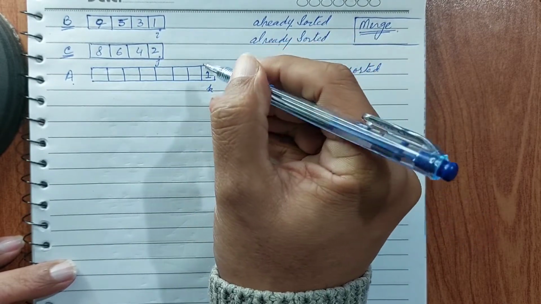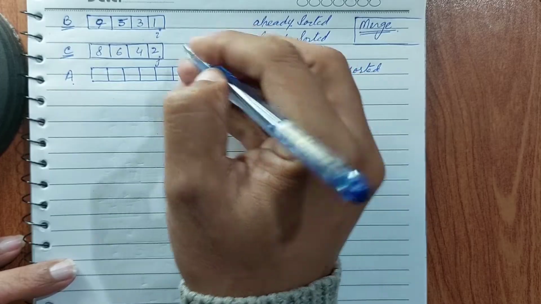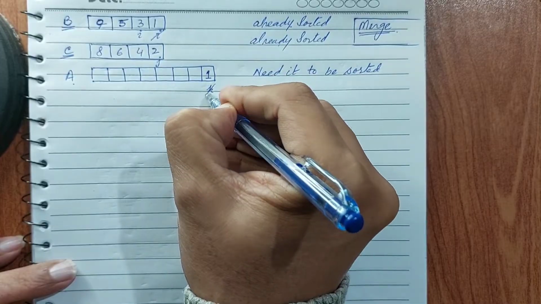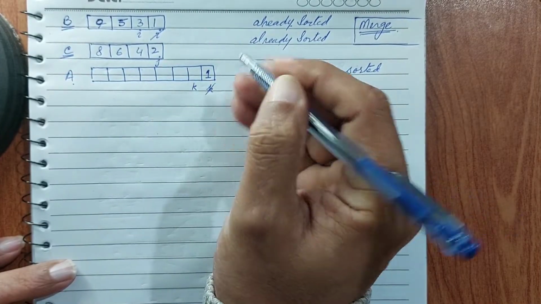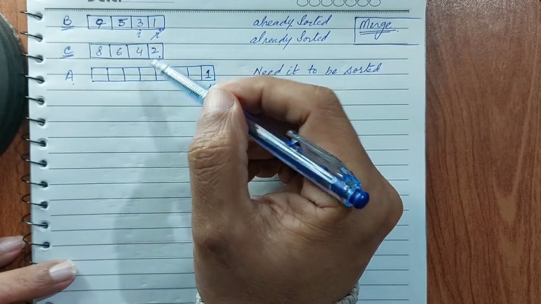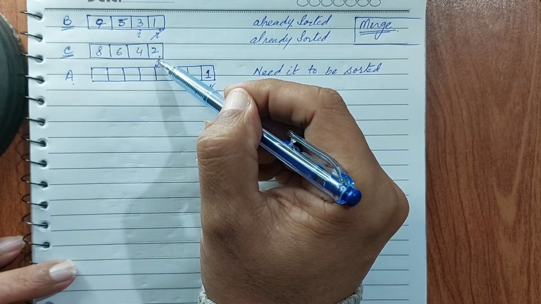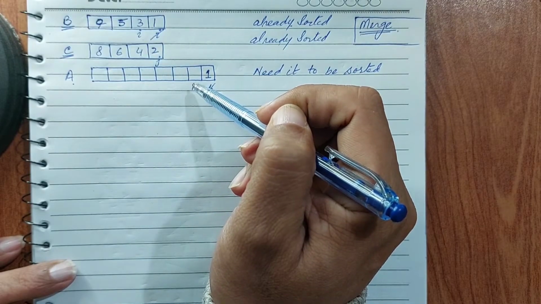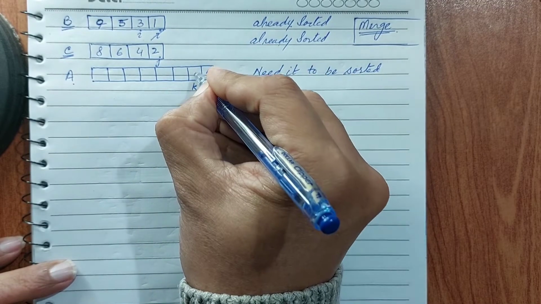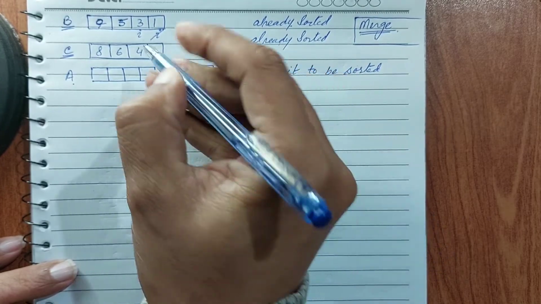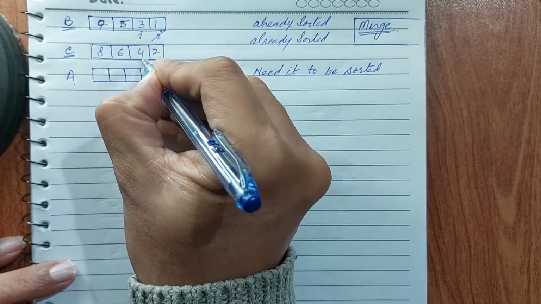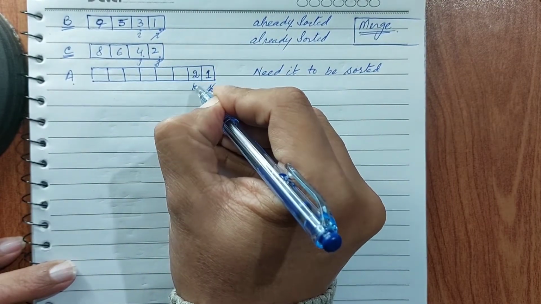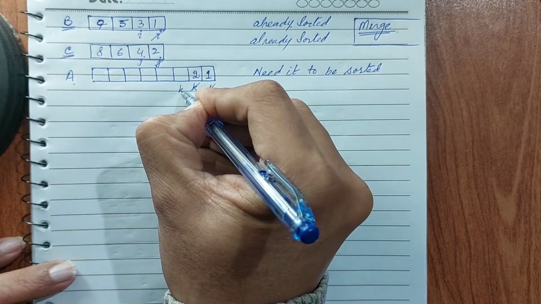At that moment, if the ith value is moved, then we will move i to the next location, and at the same time we will move k to the next location, and then we will again compare the ith value and the jth value, that is 3 and 2, and the smaller value will be moved to the array a at the kth location. So 2 is moved here, and then we will move j to the next location, and then we will move k to the next location.